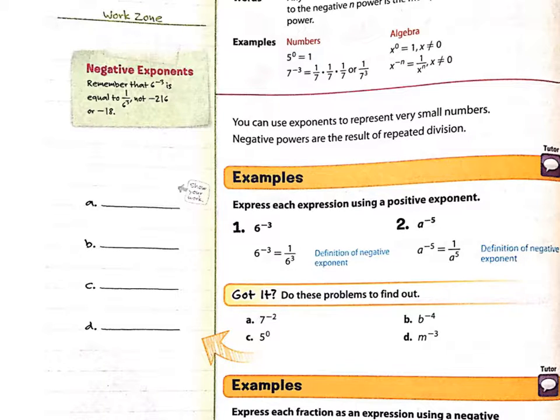It's 1 over 7 to the second power. Or it can be like 1 over 7 times 1 over 7, which is 1 over 49. Perfect. What about B? Matthias? 1 over B to the 4th power, right? Fourth power. There we go.